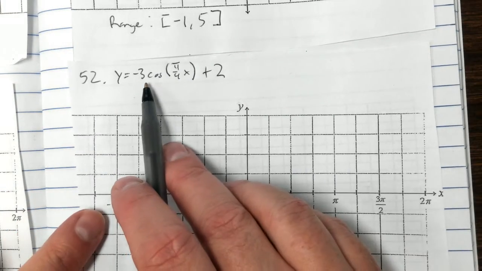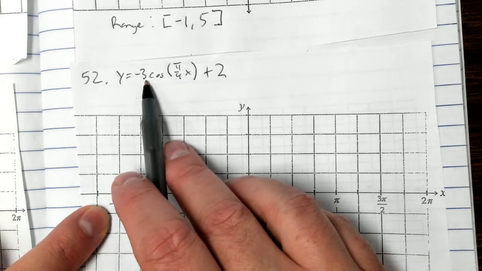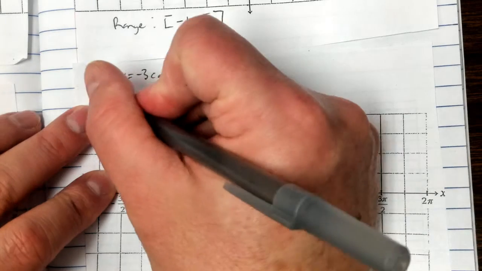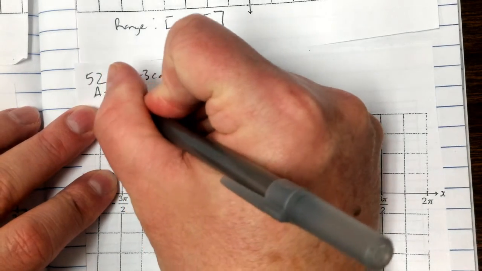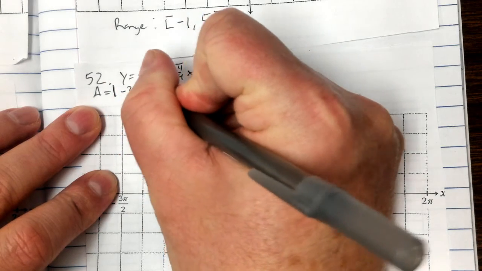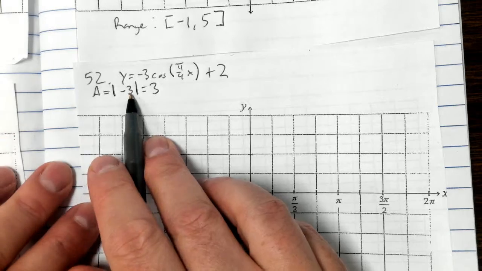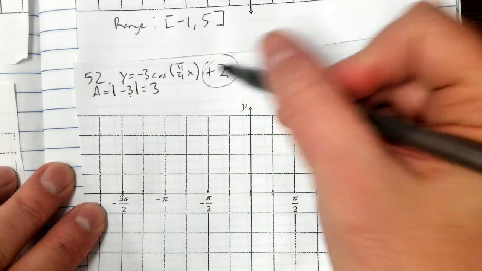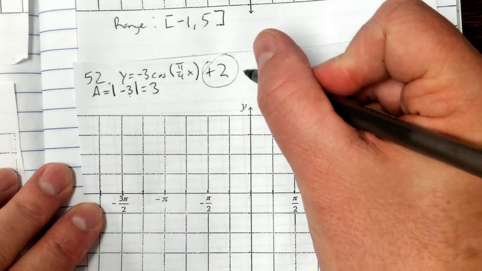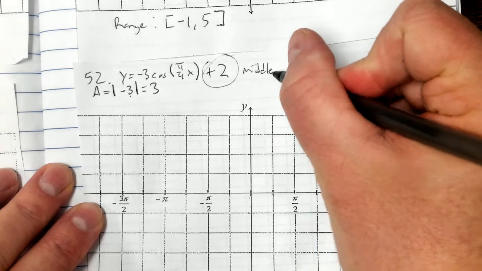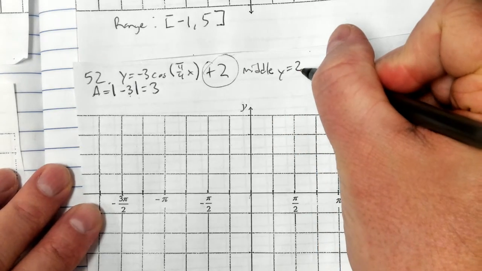Okay, so what we know is our amplitude would be +3 because amplitude has to be positive. So you do your absolute value. We know that based on this, our middle is at y equals 2.